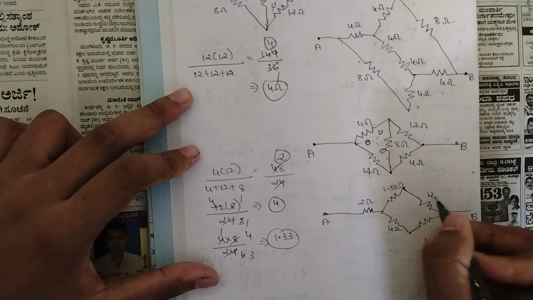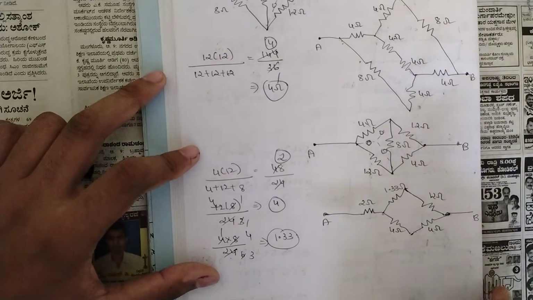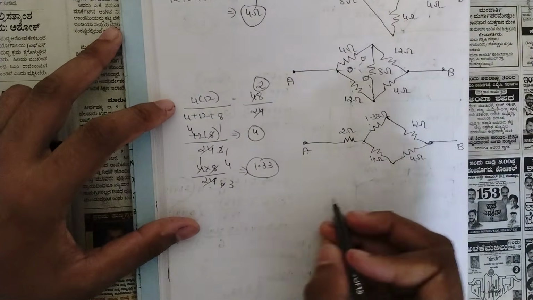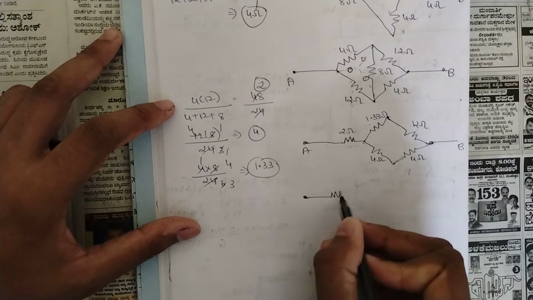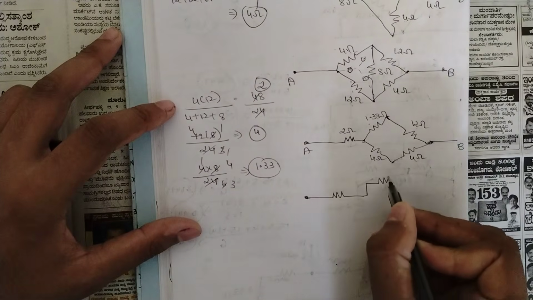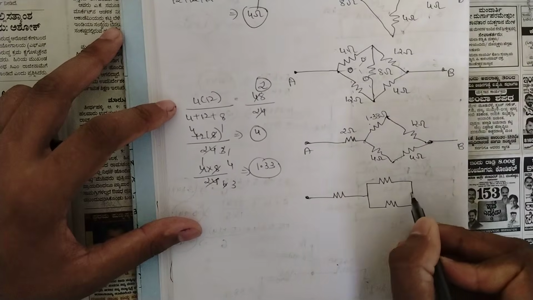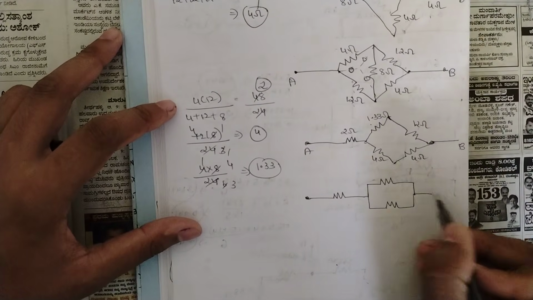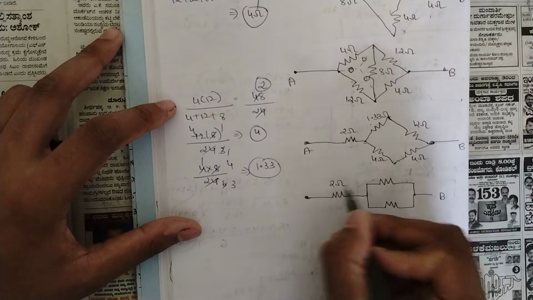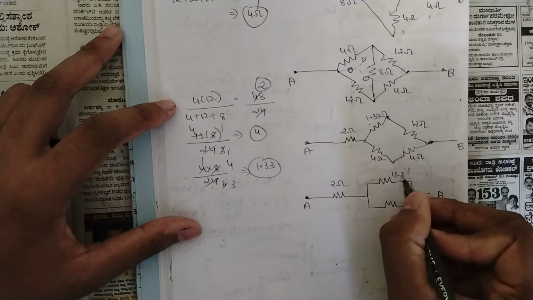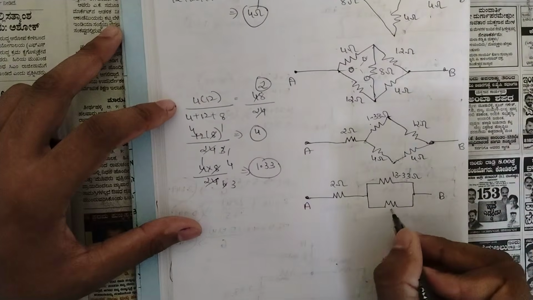This is 12 ohm, 4 ohm. Now we can see that these 2 and these 2 are in series. So that's why our reduced circuit would look like this. This is 2 ohm as it is. 1.33 plus 12, that is 13.33 ohm. 4 plus 4 is 8 ohm.